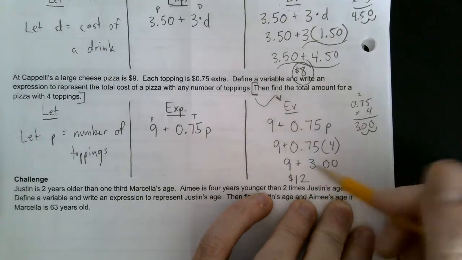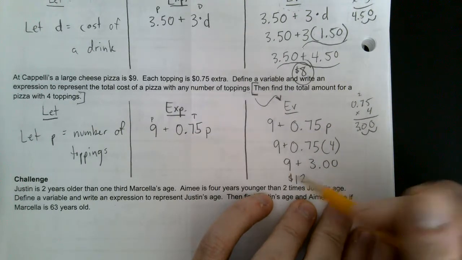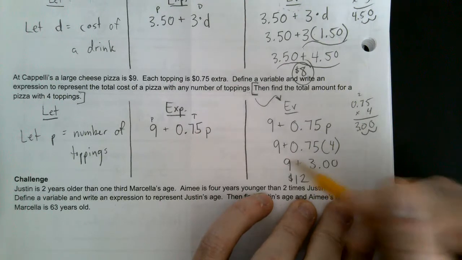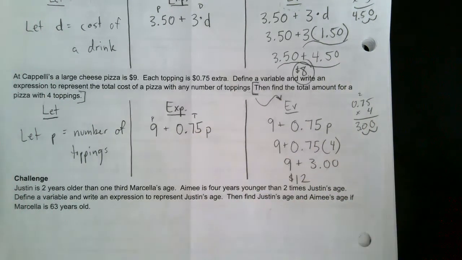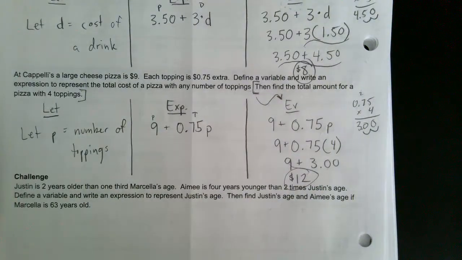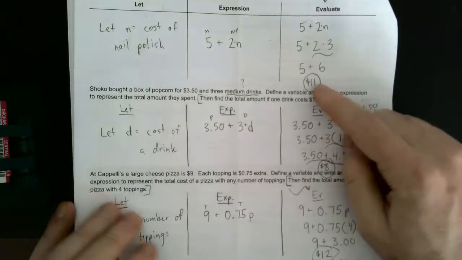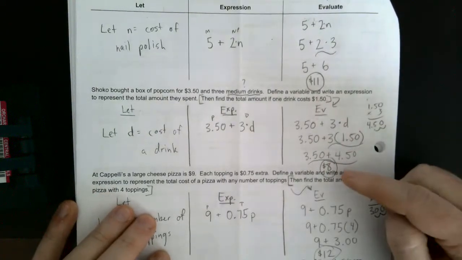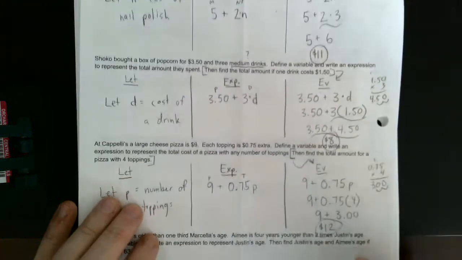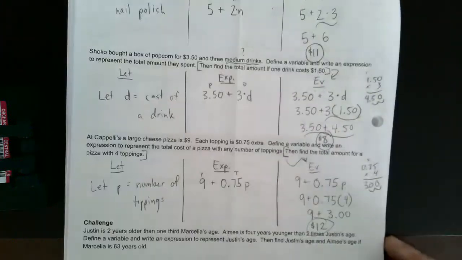So I just wanted to show you that. Some people would look at that and think it's $3.09, but it's actually $12 because that's $9 and $3, even though there's 2 decimal places there. All right, $12 for a 4-topping pizza. Again, a great deal. So I guess, if you look at these 3 problems, if you went to the store and got a magazine, 2 bottles of nail polish, and then you went to see a movie and got a box of popcorn and 3 drinks, and you got a pizza, that day would cost you, looks like, $31. That's a pretty good day.